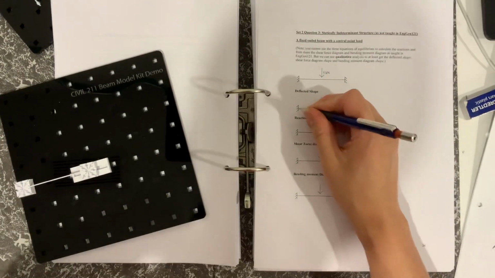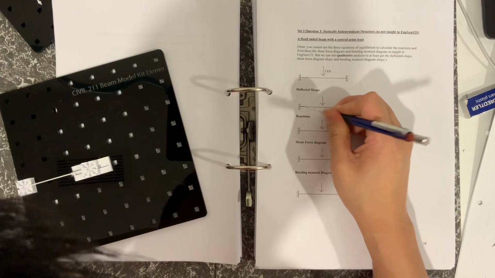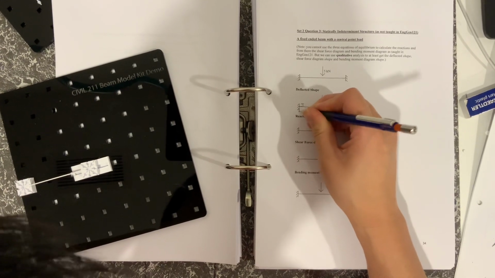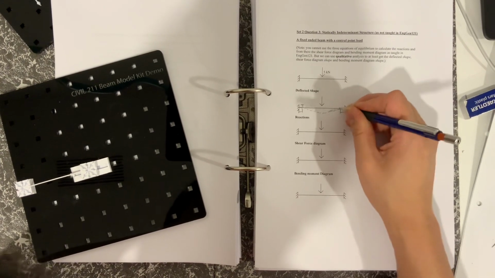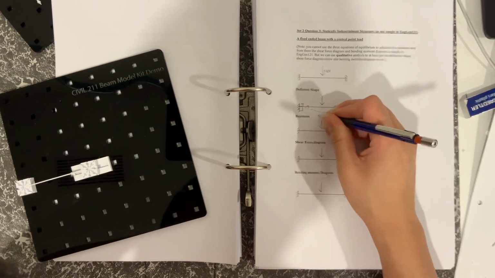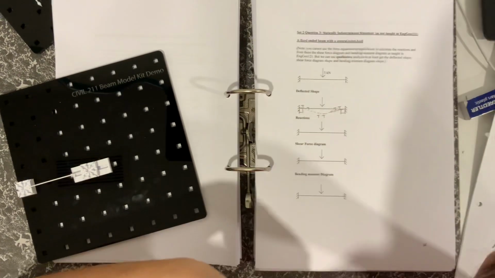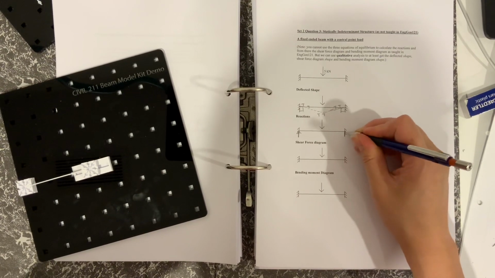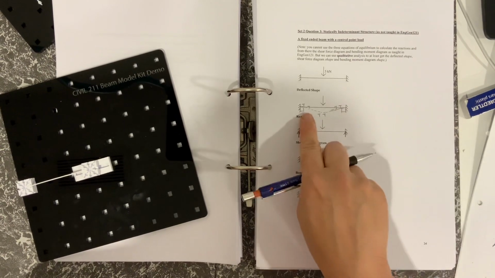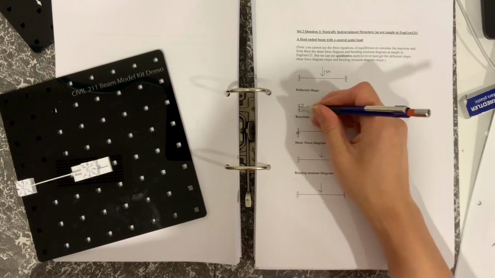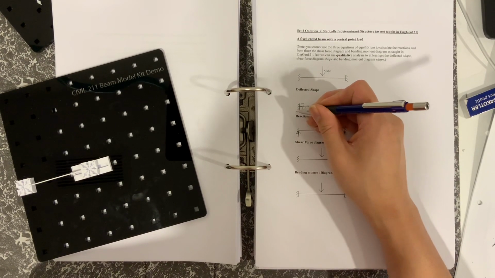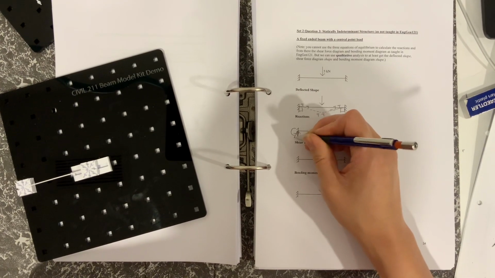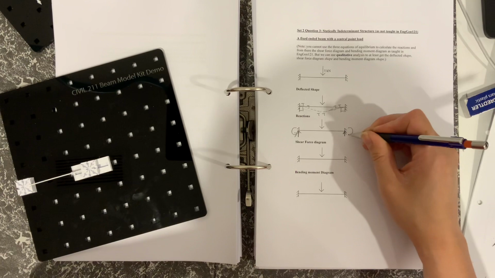So deflected shape would look like that. 90 degrees, 90 degrees, tension, tension, tension, tension, tension. Reaction, half the reaction there, half the reaction there. And then if you remember, if that had been a pin, it would have wanted to rotate like that. So the reaction moment must be acting in that direction there.